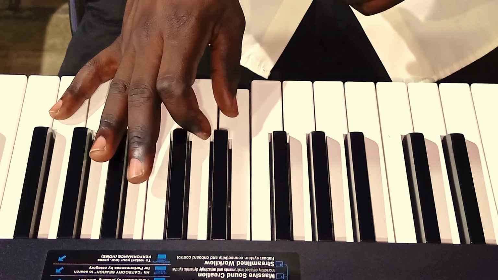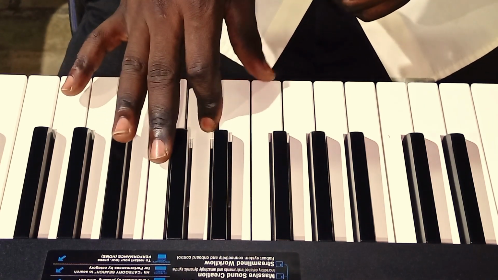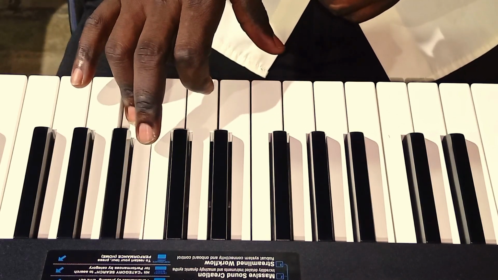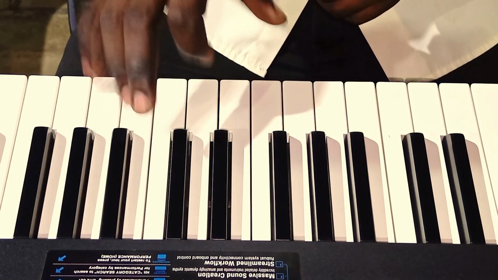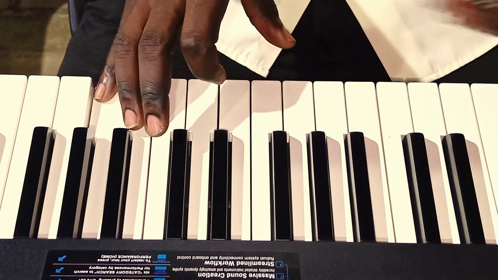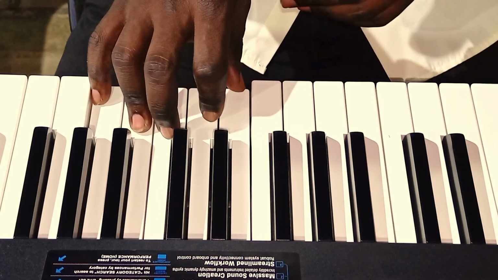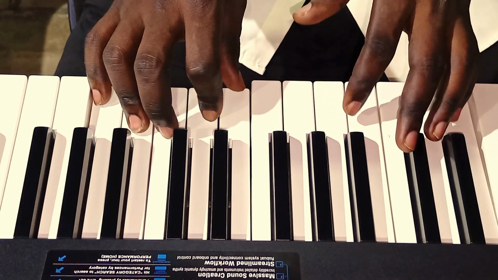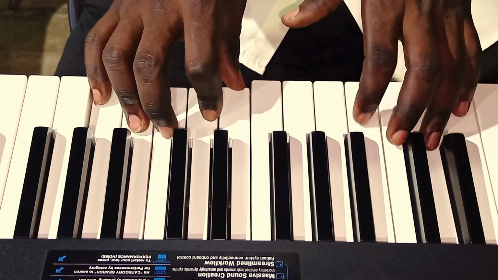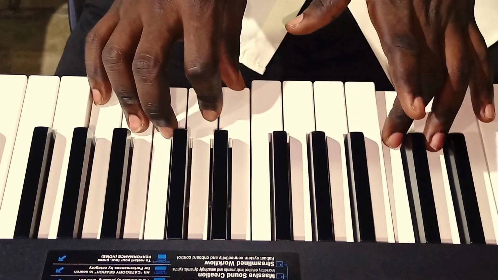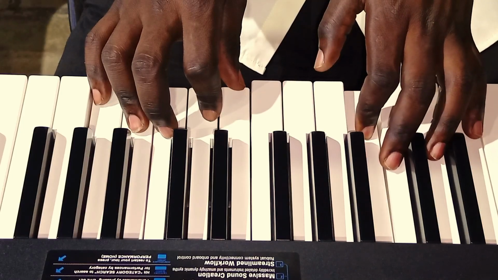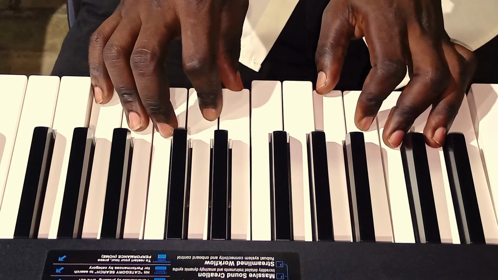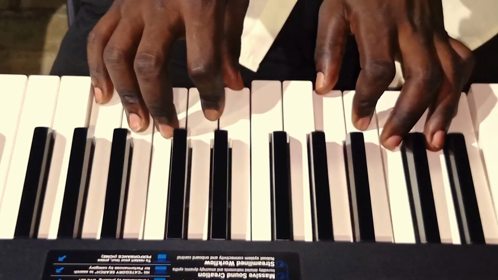Then finger 2 goes on D. Then finger 3 goes on E. Then finger 4 goes on F. Then finger 5 will go to G, like that. That is our right hand. Then left hand, finger 5 on C, then finger 4 on D, finger 3 on E, finger 2 on F, finger 1 on G. So this is the C5 finger position on the keyboard.